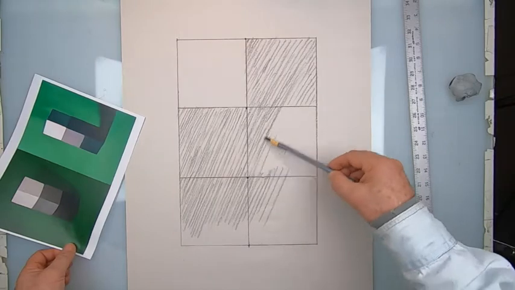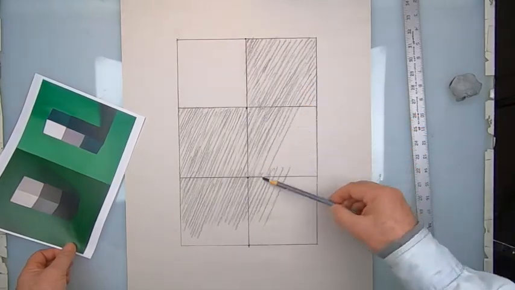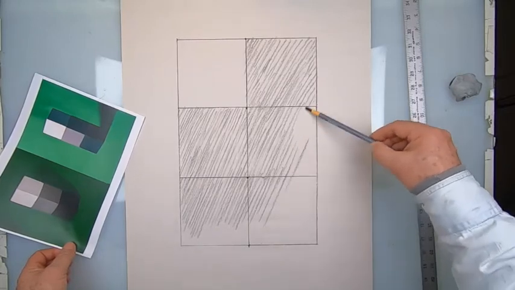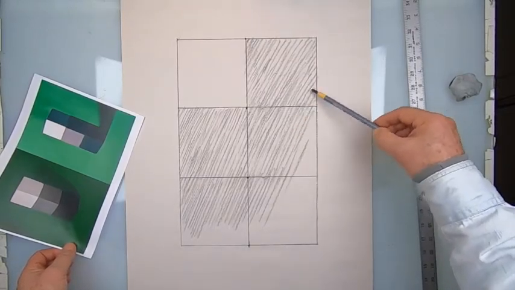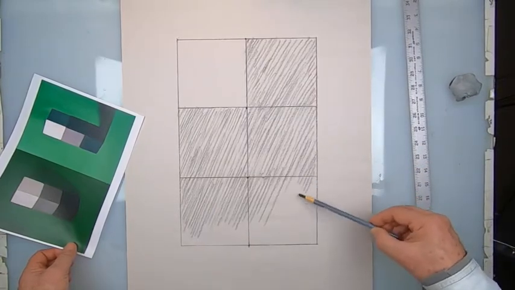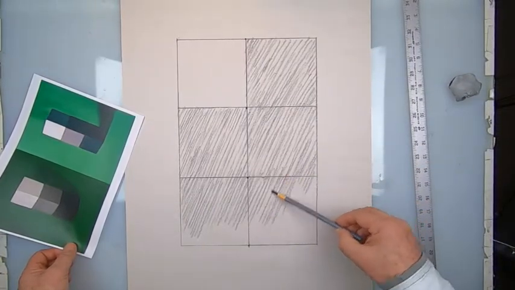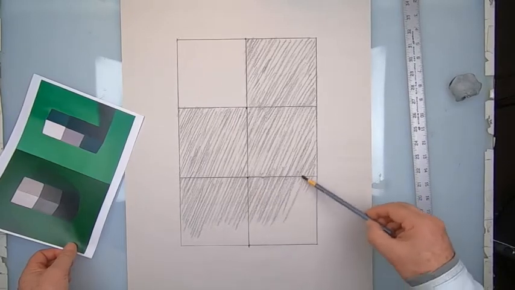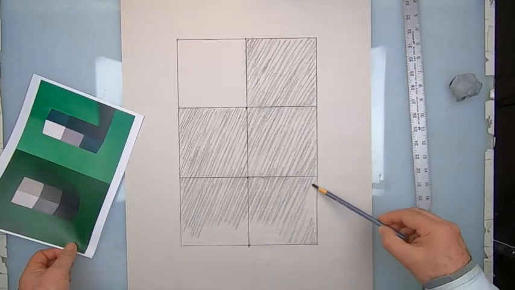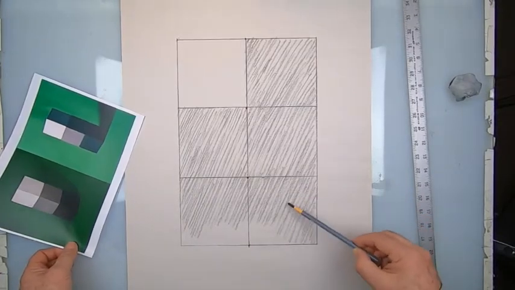And you've got to stick to the strategy. I'm going in one direction. My next application of values, I will change the direction. As you keep developing the values, you will change line direction and things will smooth out nicely.